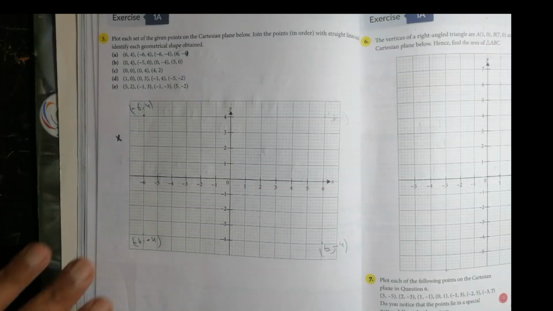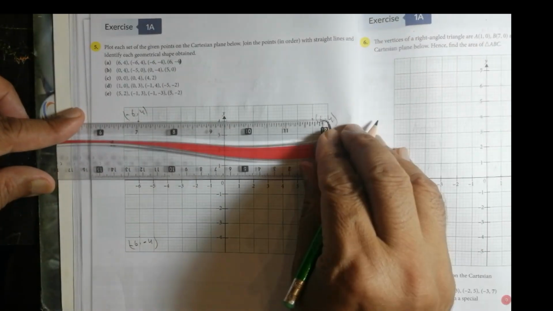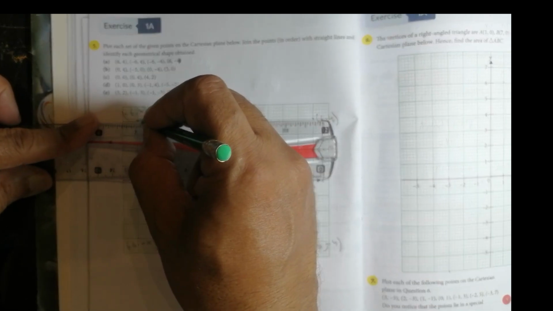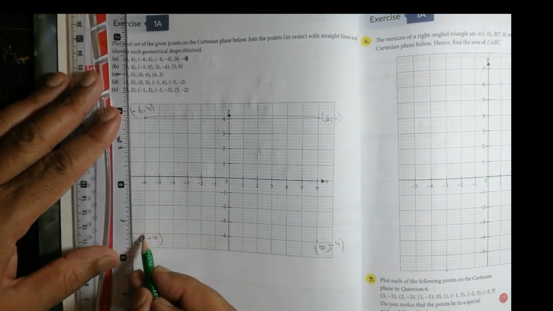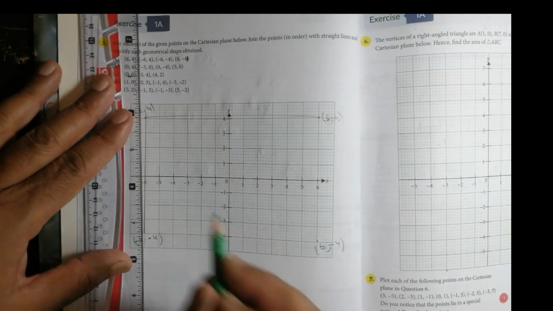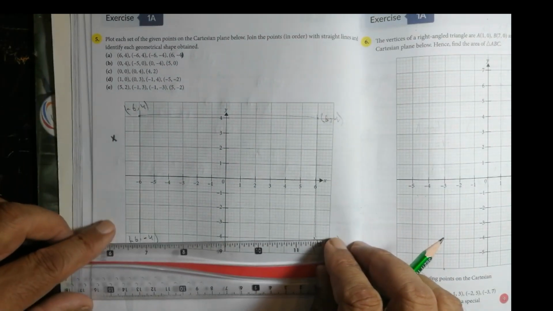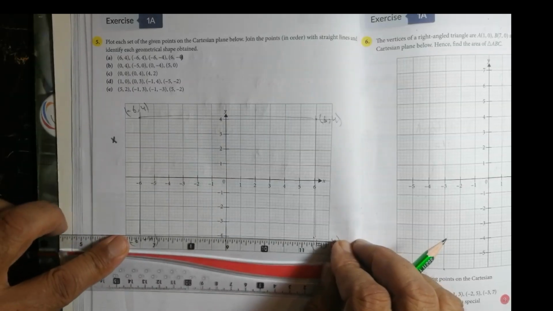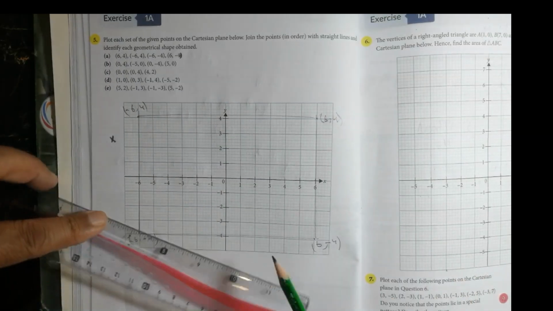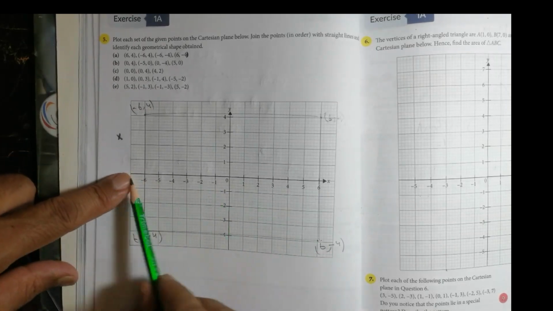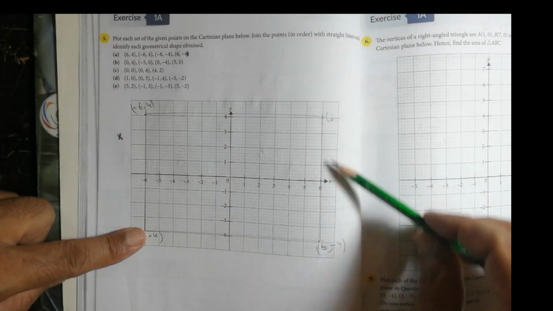So we join the points, and you can identify that this is a rectangular shape, because here 6 and 6, 12, this side is 12 units, and this one is 4 and 4, 8 units.